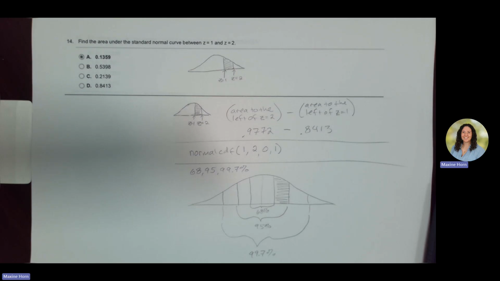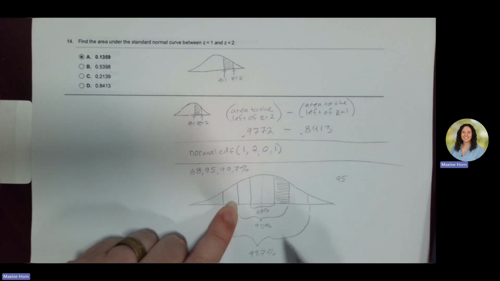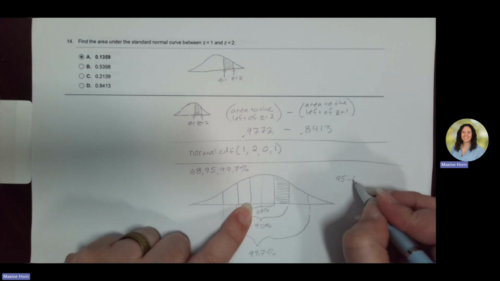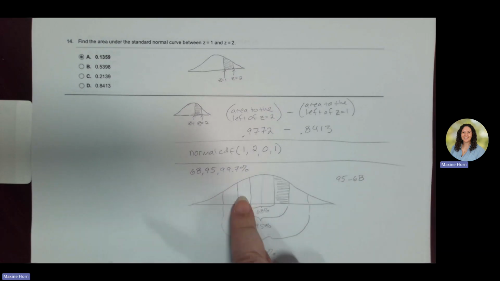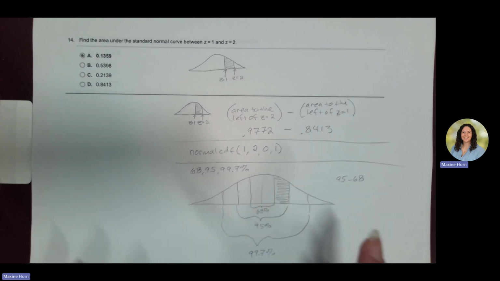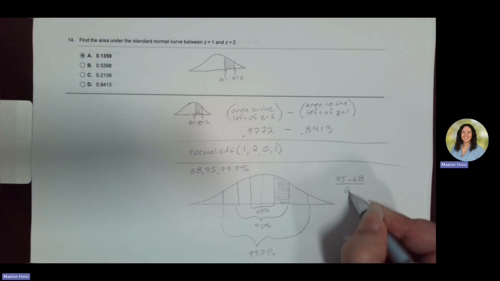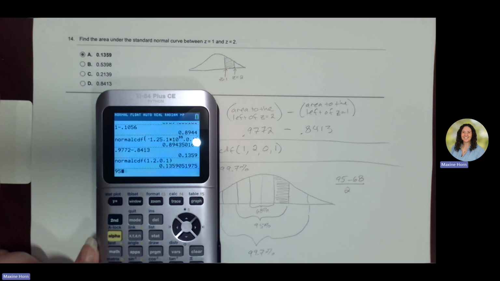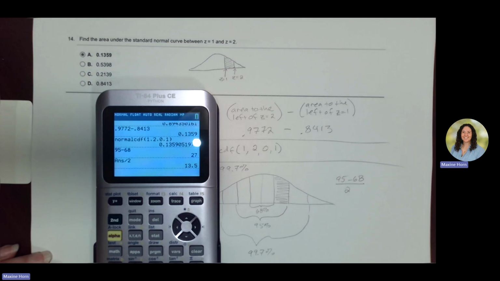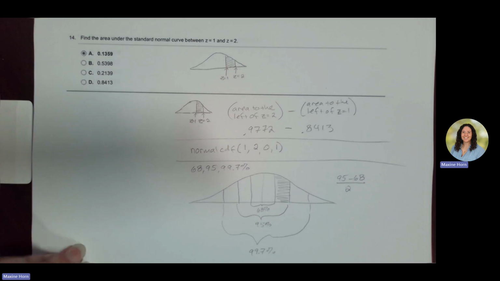So if I were to take this area, the 95%, and subtract from it this area, the 68%, that would leave me with these two portions right here. It's not really a rectangle, but these two areas right here. So if I then cut that in half, it'll give me just one of them, right? So if I do 95 minus 68 and then cut that in half, it's about that. They're not expecting you to do that, but that's just a reminder that that's how that works.